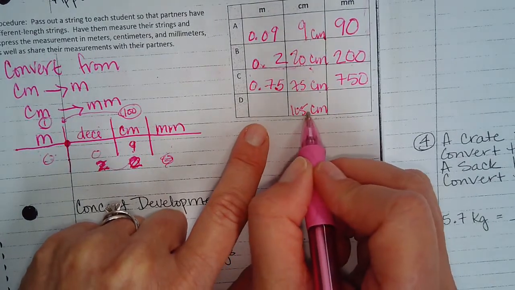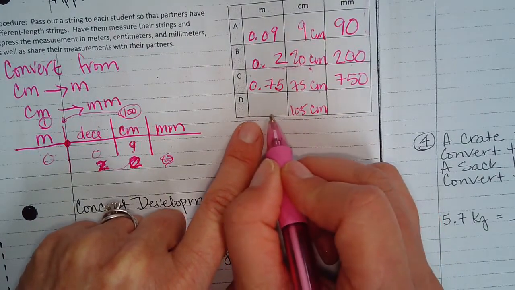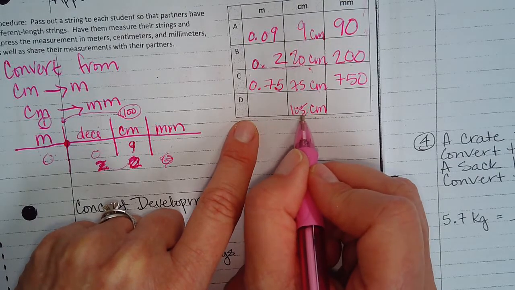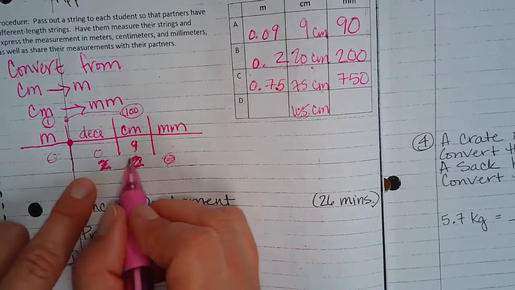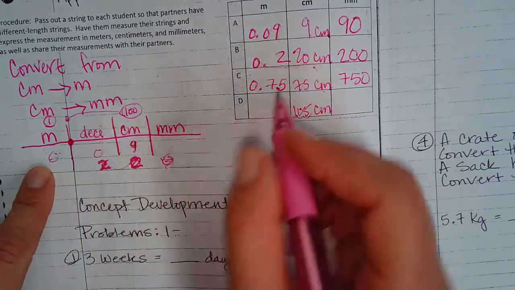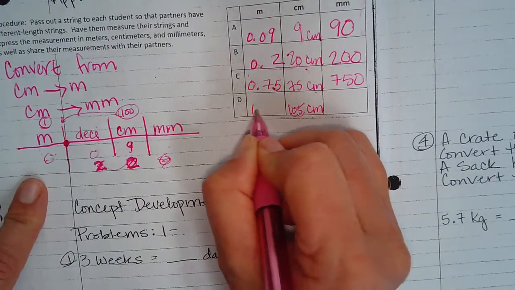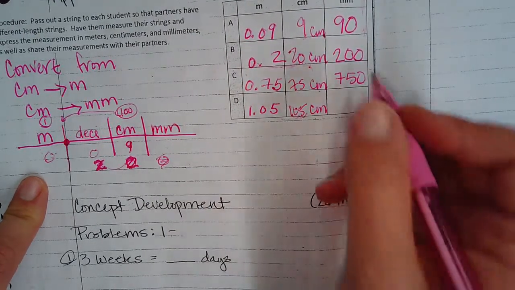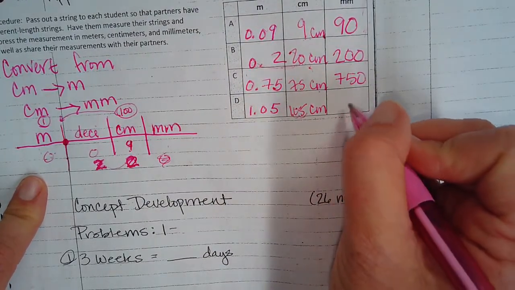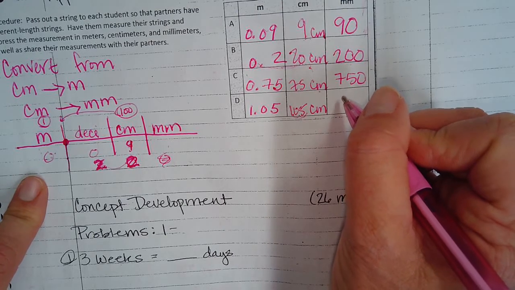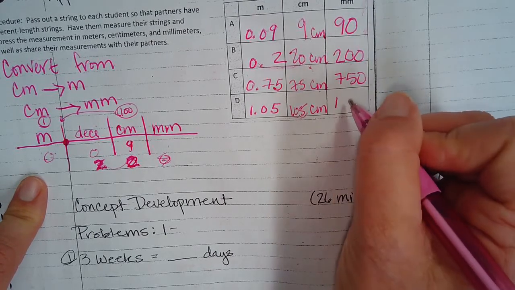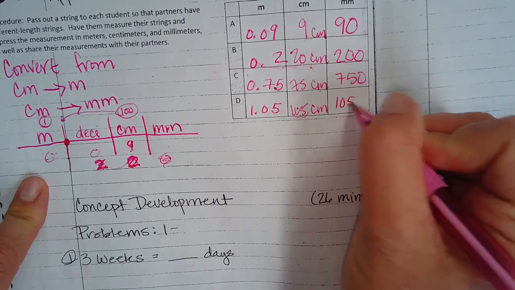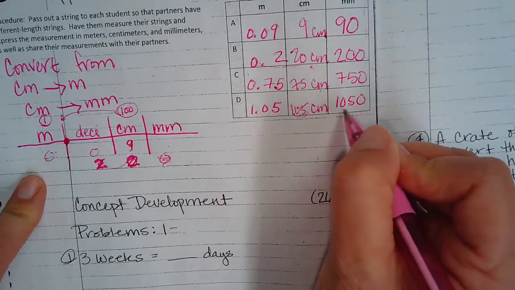Yes. Now for my 105 centimeters, I have to move my decimal twice because I'm moving it over. And this becomes 1.05 meters. And then what am I going to have over here for millimeters? Thank you very much. Yes, that is correct.